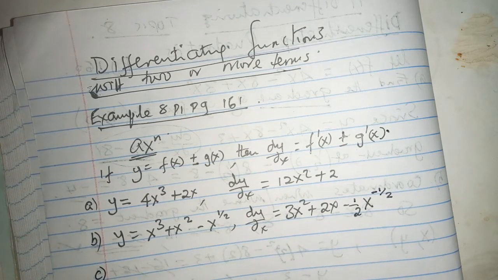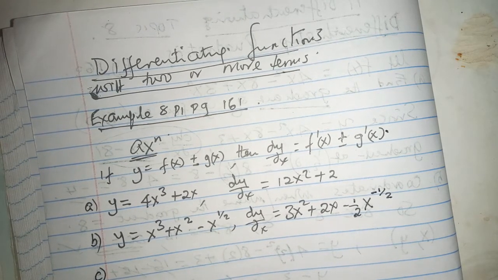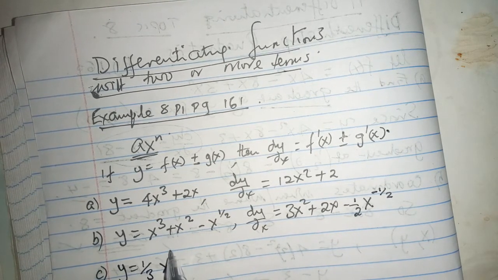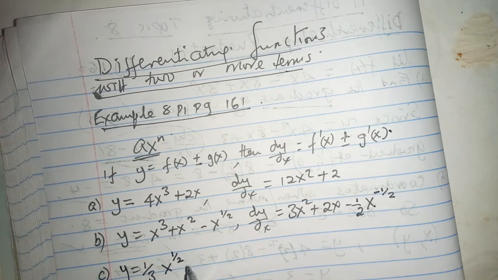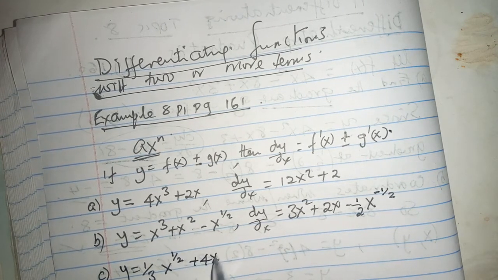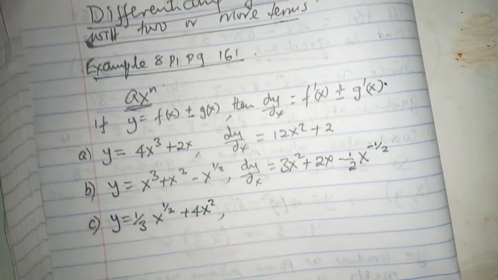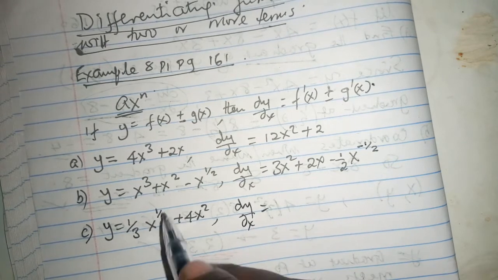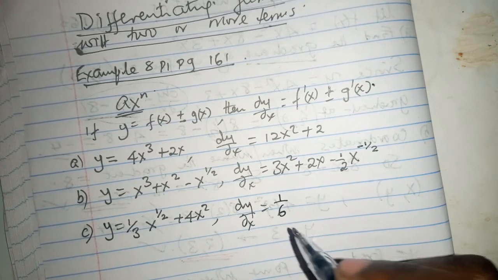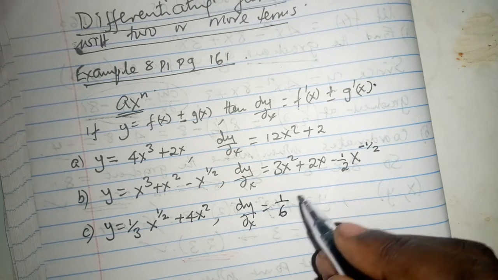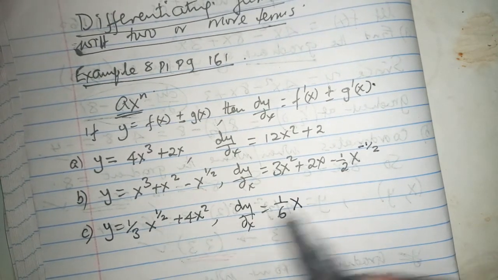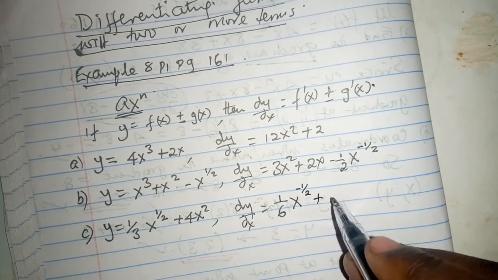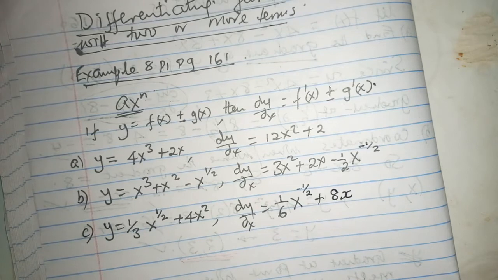Let's go to part c. Part c talks of y = a third x^(1/2) + 4x^2. In the same kind of reasoning, dy/dx becomes a half times a third, which is a sixth, x raised to power a half minus 1, which is minus a half, plus 2 times 4, which is 8x raised to power 1.